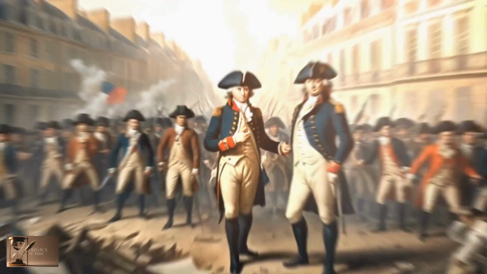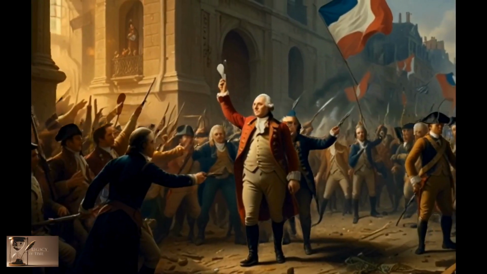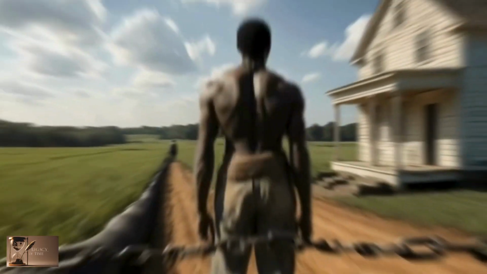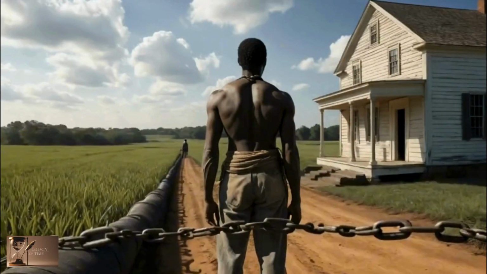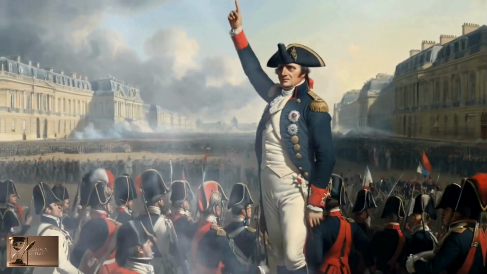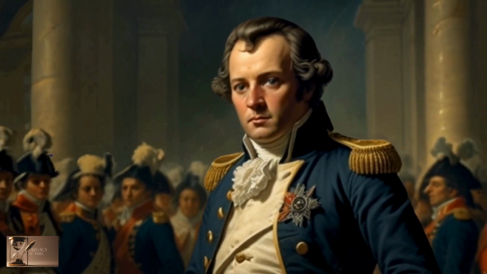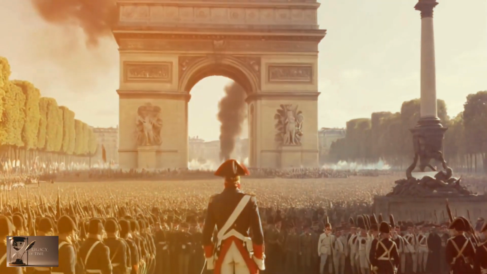One of the most striking truths is that neither revolution was an immediate victory for everyone. In the United States, slavery persisted for nearly a century after independence. In France, the Napoleonic era restored much of the centralized control that the revolution had sought to dismantle.